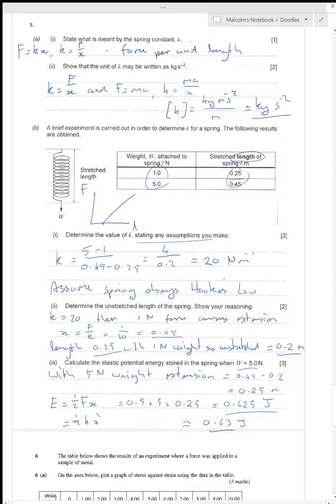And just to check, a half kx squared would give me the same amount. A half times k is 20. So half times 20 would give me 10, and x squared, x we've said is 0.25, 0.25 squared is 0.0625, multiplied by 10 would give me 0.625 joules. Yeah, question 5 done.